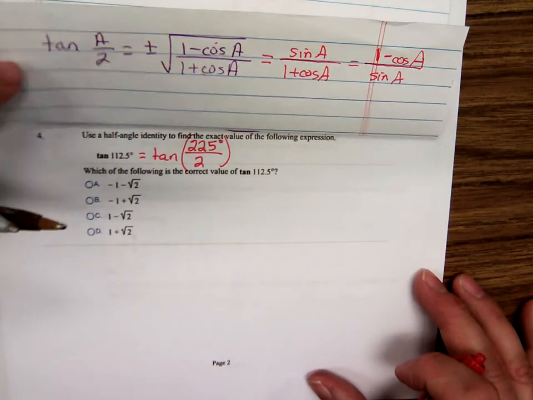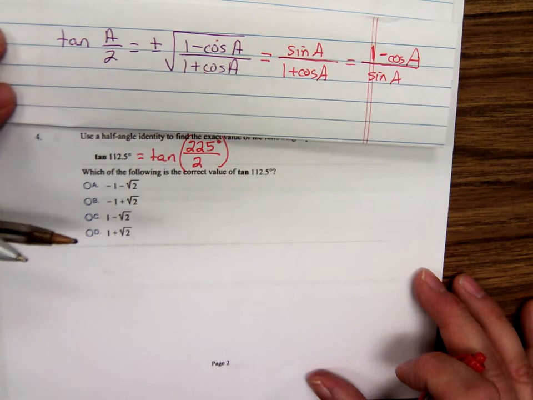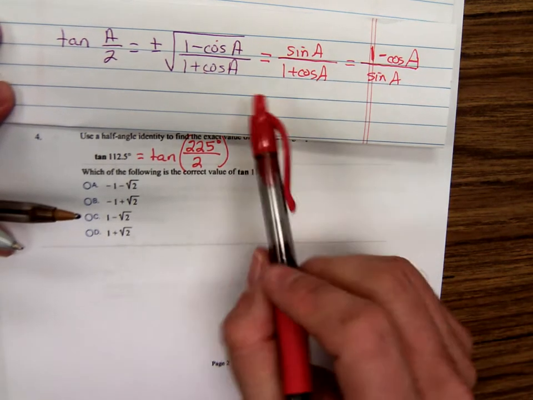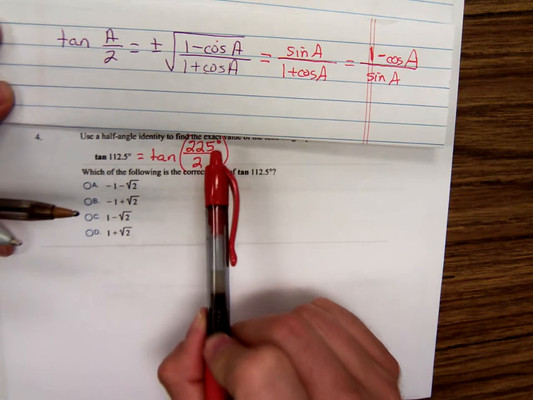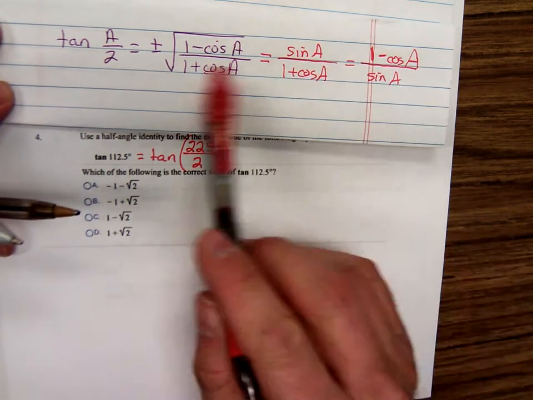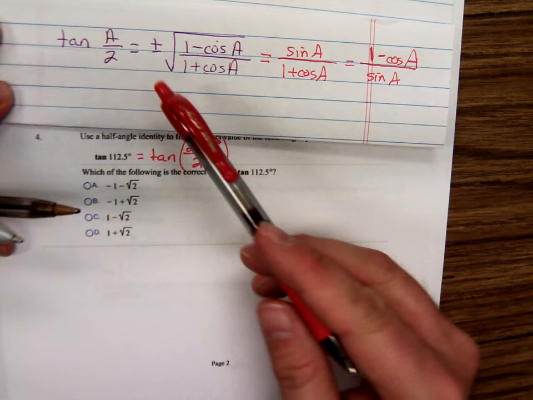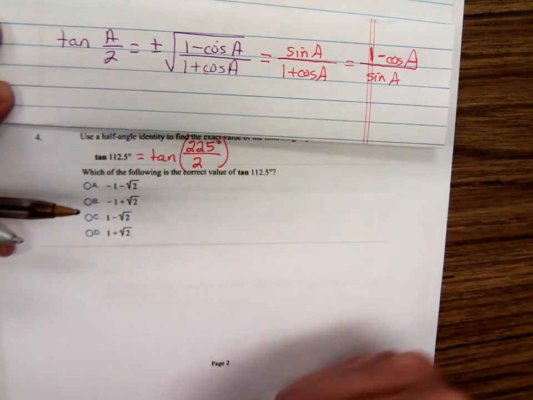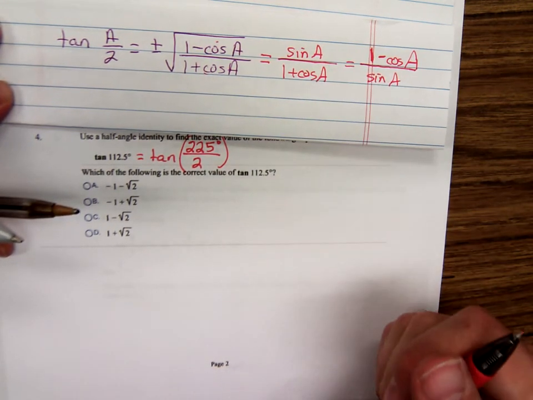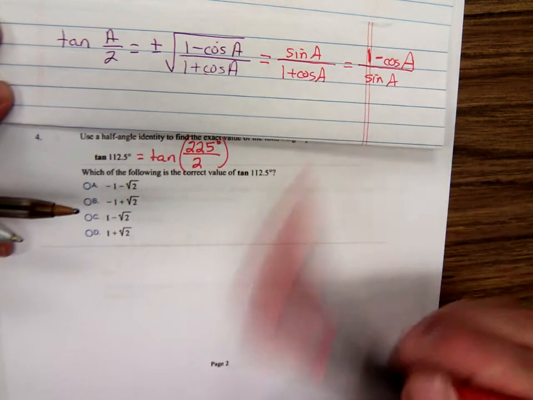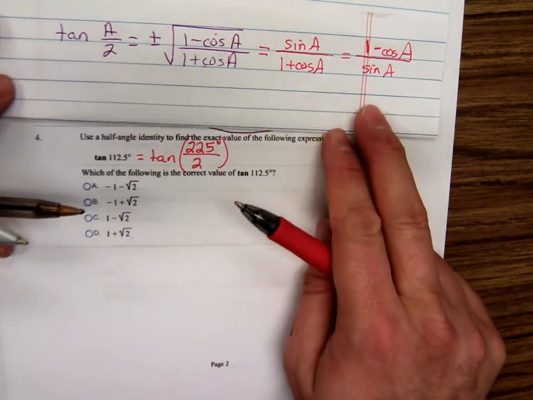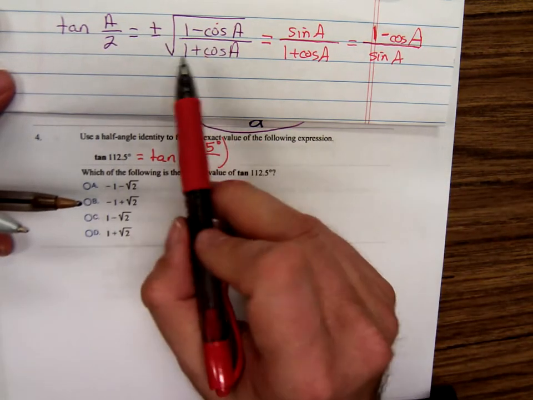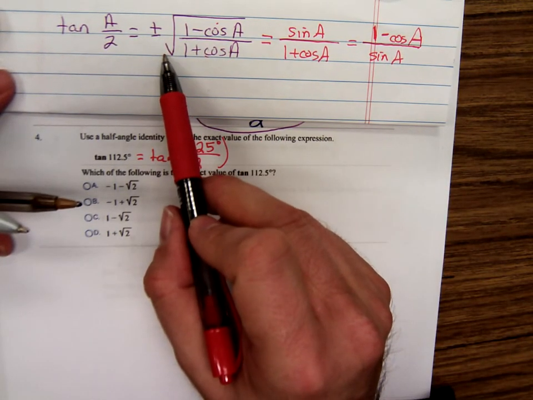Which one of these, you have a choice now. You're going to go in and replace the A with 225 degrees. And which one of these do y'all want to use? You can use the plus minus square root, or sine A over 1 plus cosine A, or 1 minus cosine A over sine A. It's up to you. I think I'm going to not use the plus minus square root one, okay?